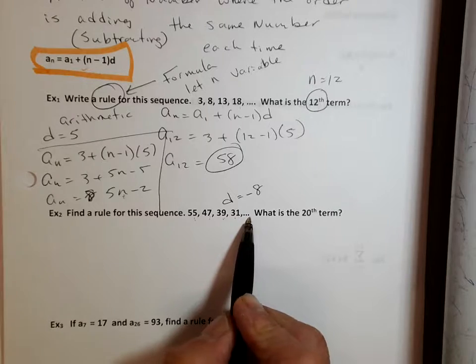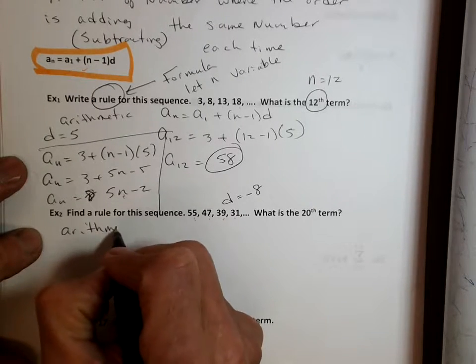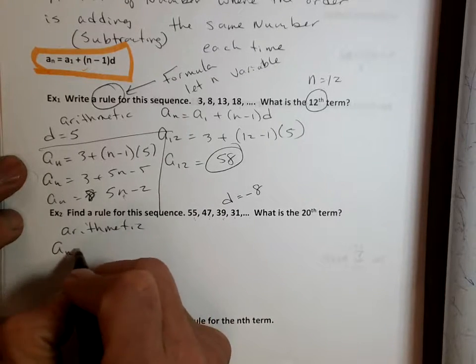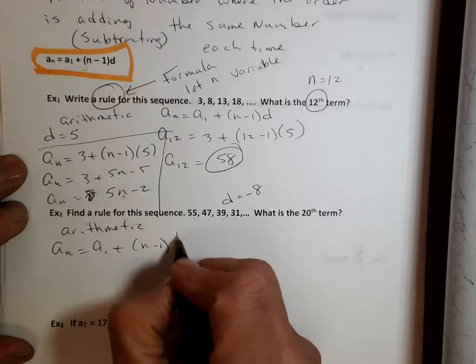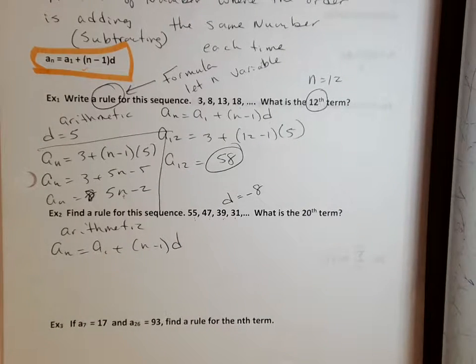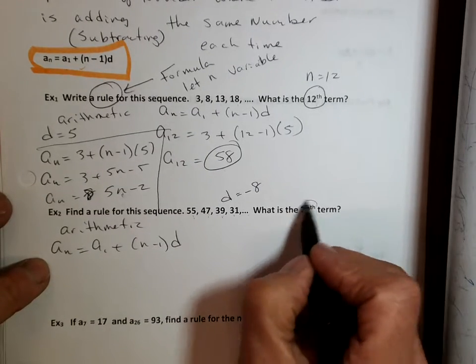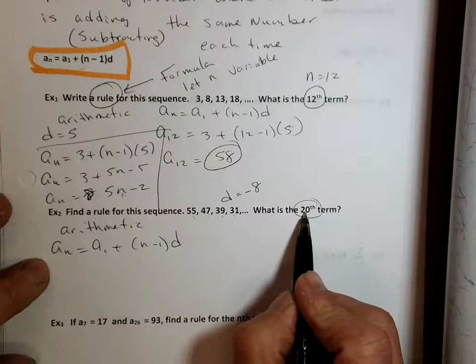So since it is arithmetic, we can use my formula. My formula is A of n equals A1 plus n minus 1 times D. That's my formula. That's what I want to use, okay? So I want to find the 20th term, right?